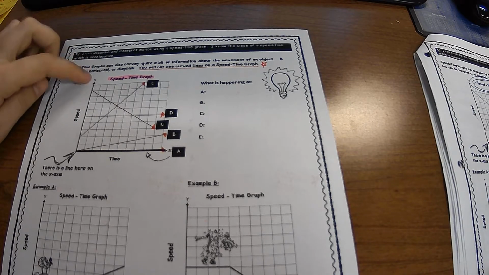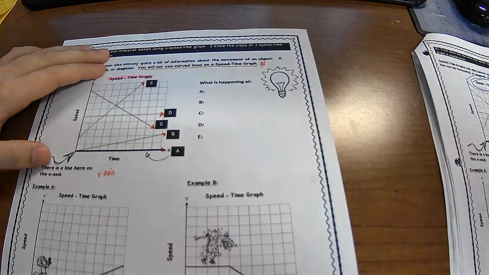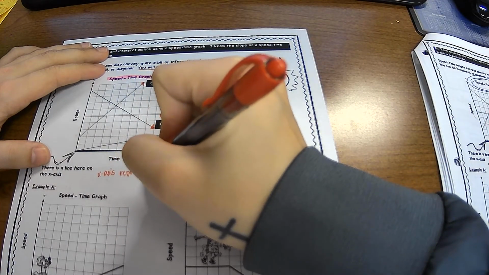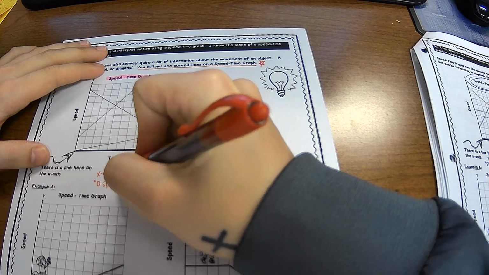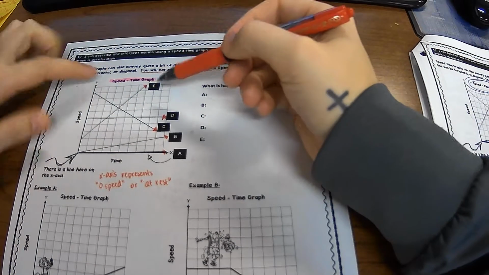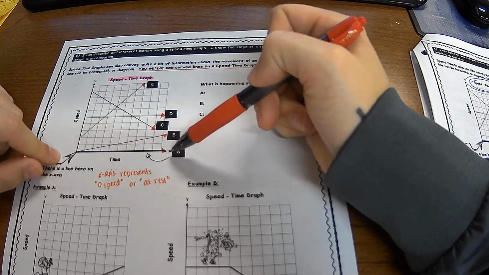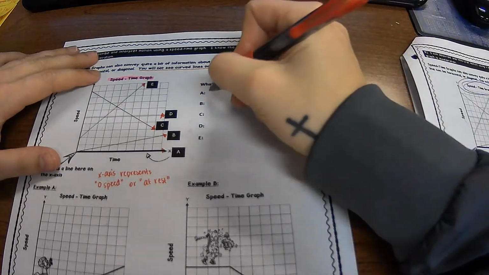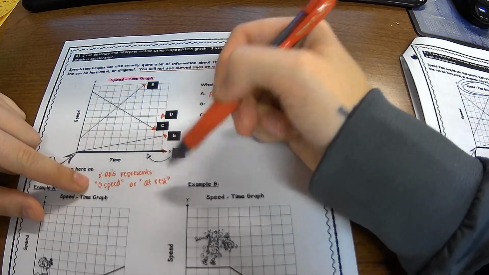On speed time graphs, the x-axis is going to represent zero speed, or what we have been saying, at rest. So now the x-axis is representing zero speed, so there's not a change in speed. They're at rest, they're not going anywhere. At line A, we're going to say that they are at rest because they're right along that x-axis, and the x-axis represents at rest.